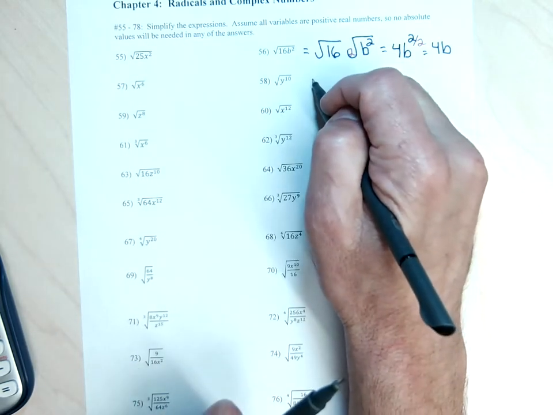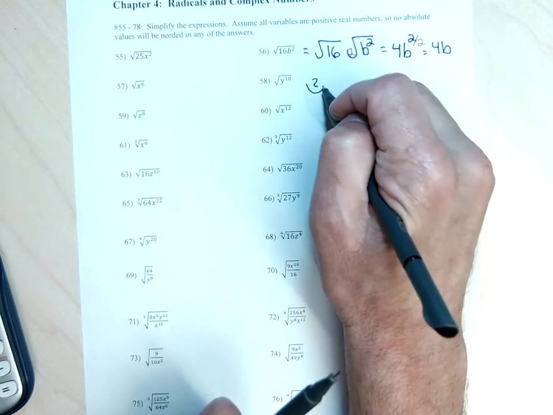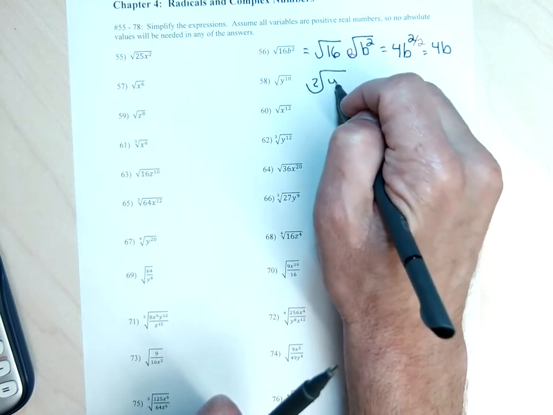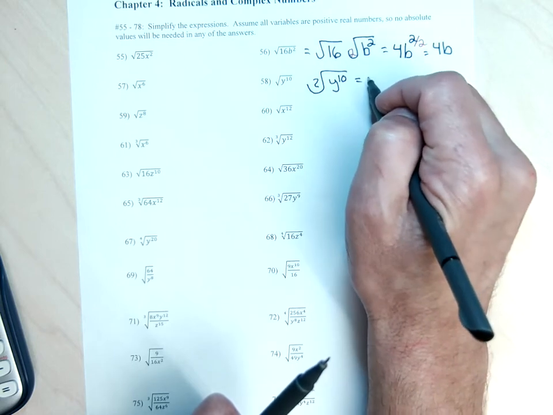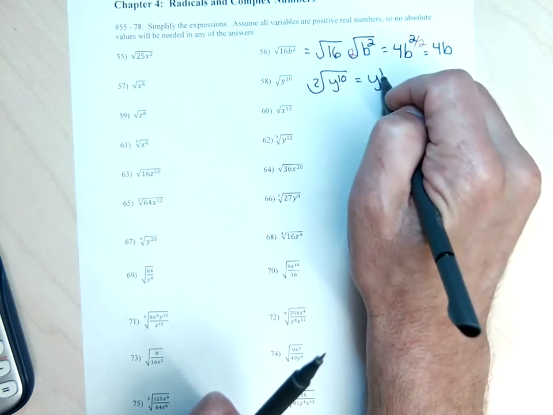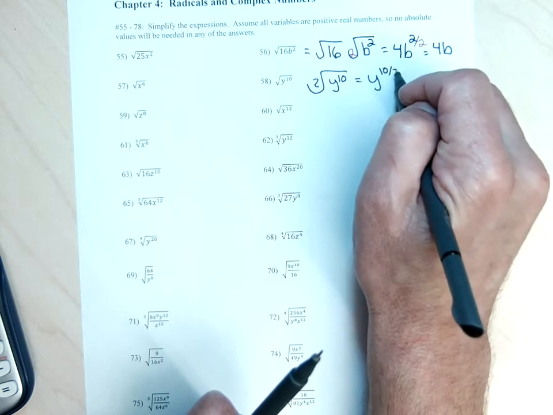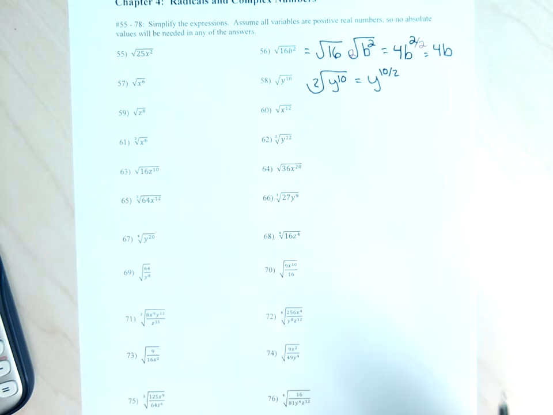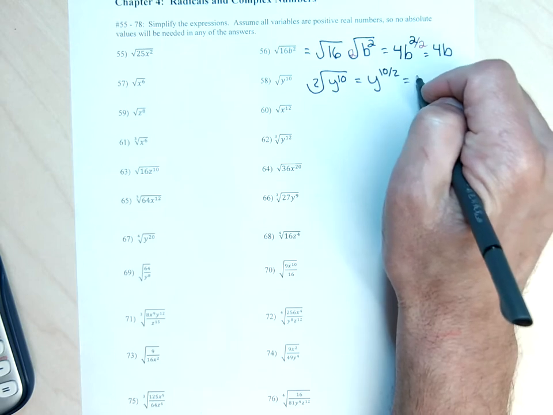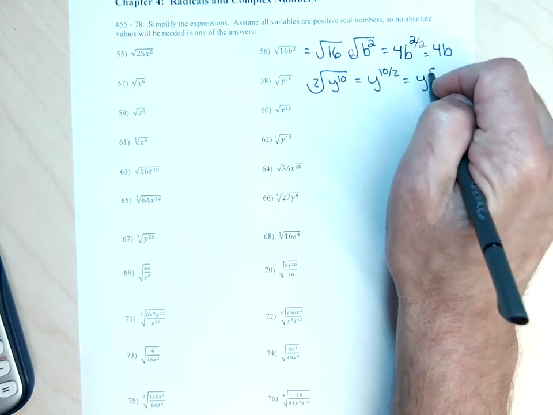In problem 58, this is a square root, so there's an implied index of 2. And to do the square root of any letter, you're just going to take the exponent of the letter and divide it by the index. So to do the square root of y to the 10th, that's really the second root. There's an implied 2 that's not written, but it's assumed. You're going to divide the exponent by the index, and this is going to give me y to the 5th.